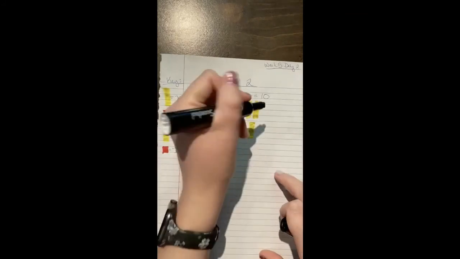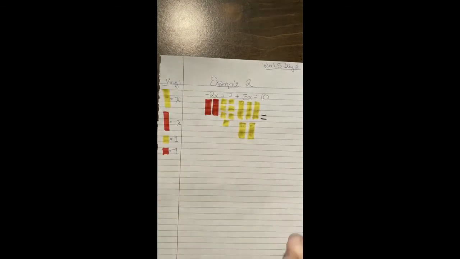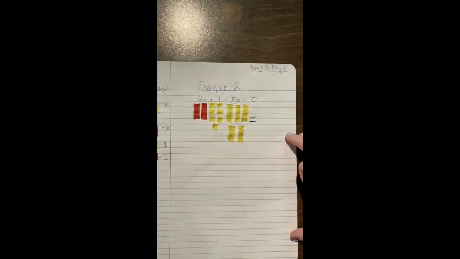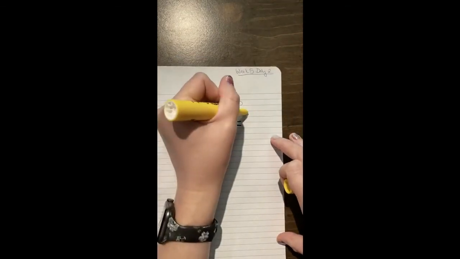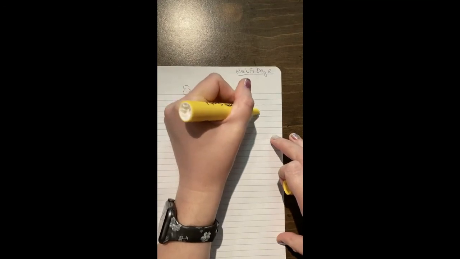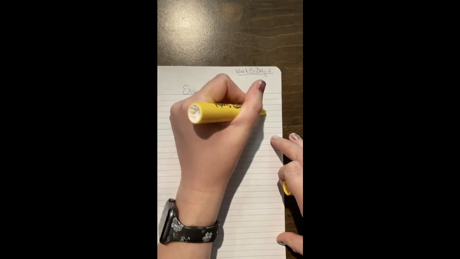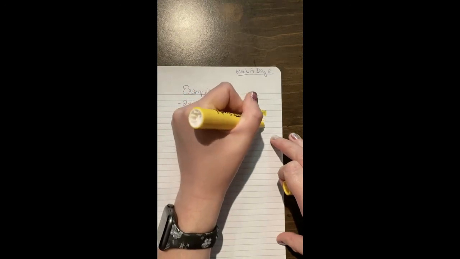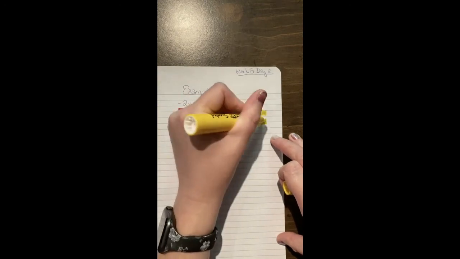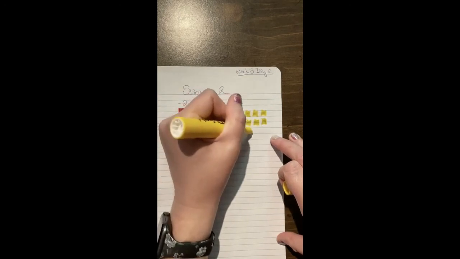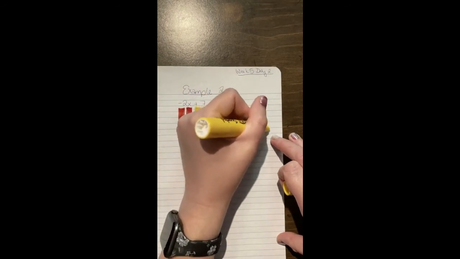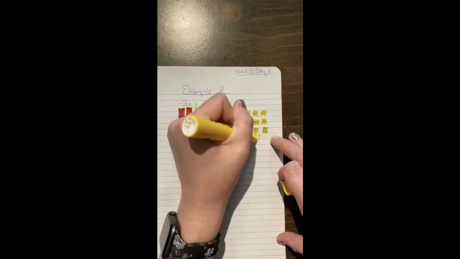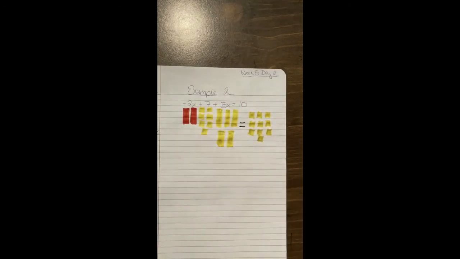It's equal to, so I'm going to bring down my equal sign, positive 10. So that's 10 positive 1s. So I'm going to need 10 of my yellow squares. All right, so there's my positive 10.